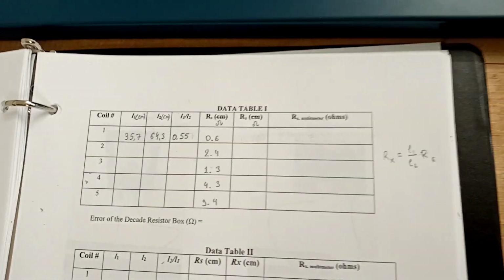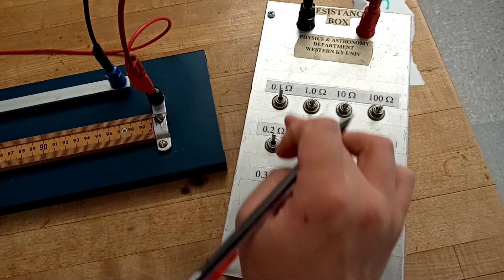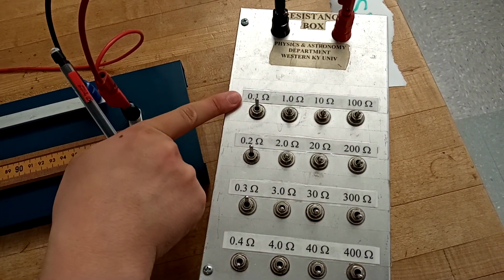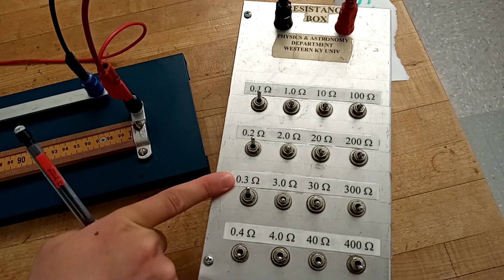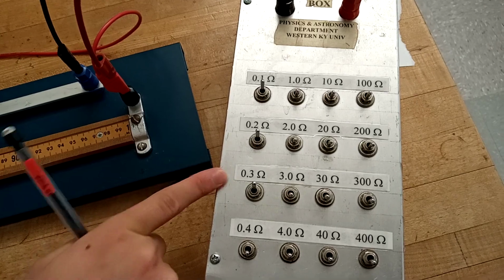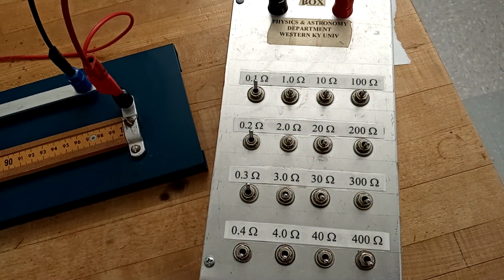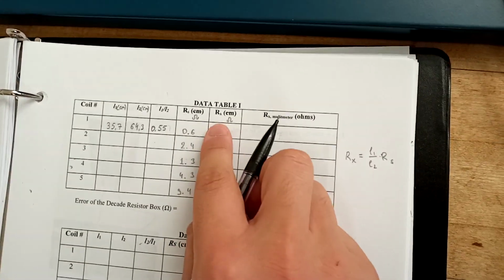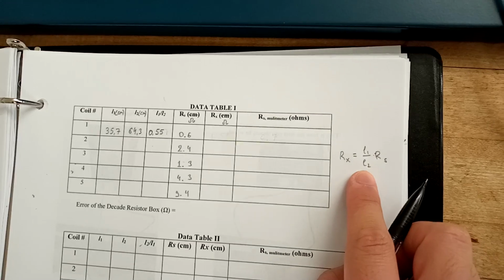And also we already set, for example, the known value, where 0.1, 0.2 and 0.3 are all on. That means in total we have 0.6 ohms, whereas the others are off. So here we should write 0.6, which we already did. In order to find this unknown value, you must use this formula.